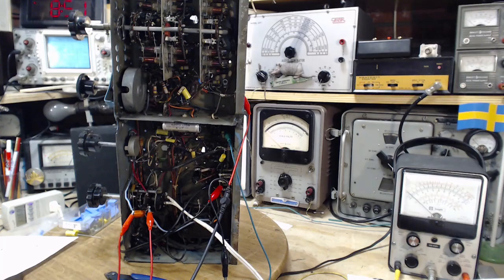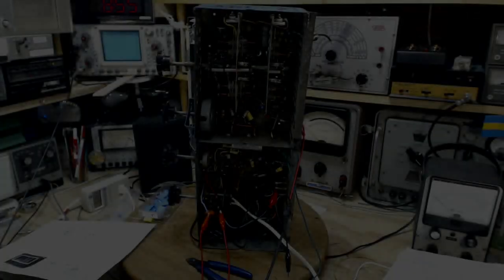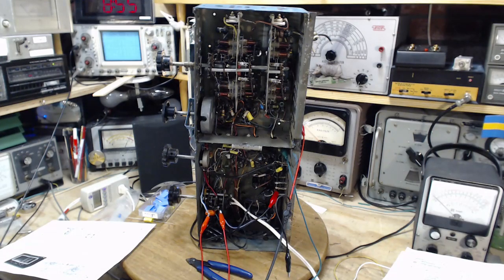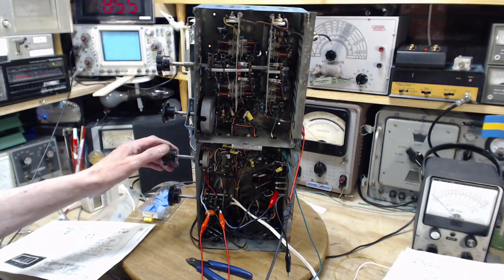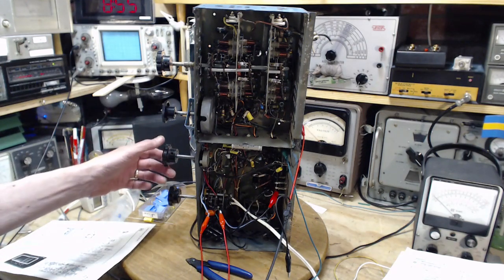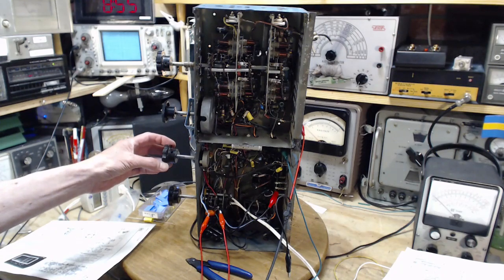Okay, maybe that's enough for now. That's a fair bit. I got a little further into this, I think. Yeah, a little further into it. Yeah, I don't think I'm going to listen to any shortwave with this guy the way it is.